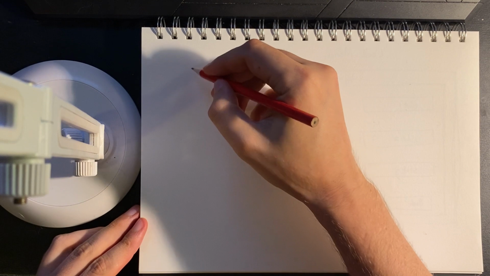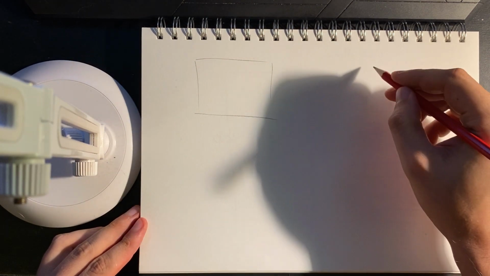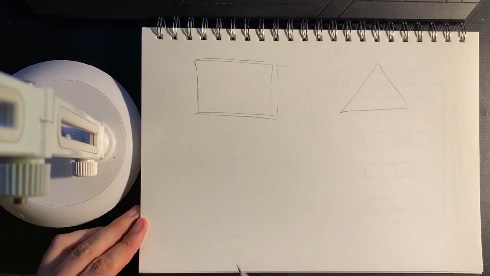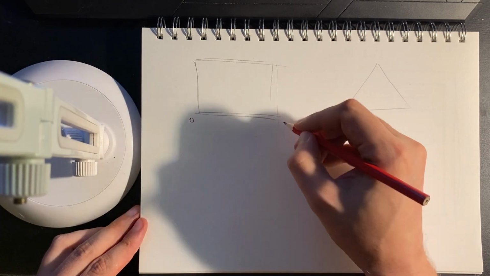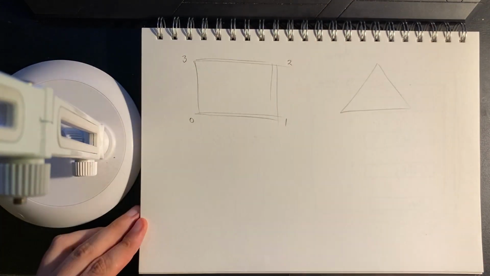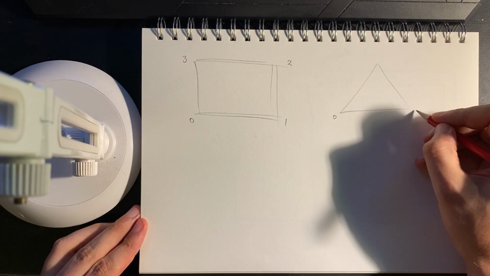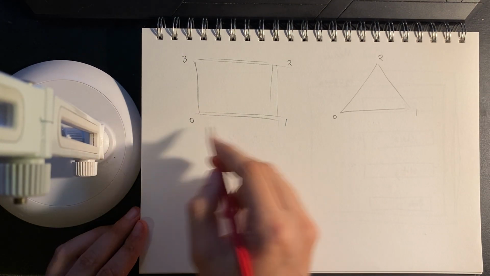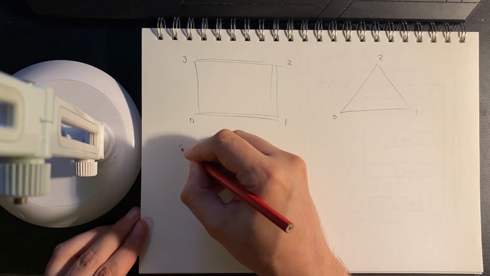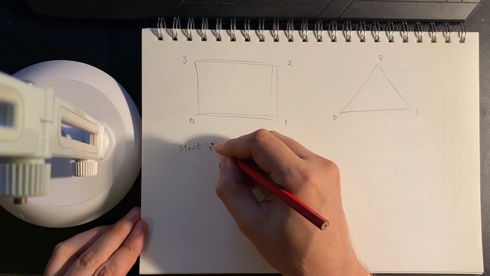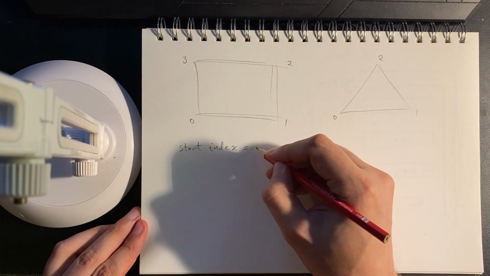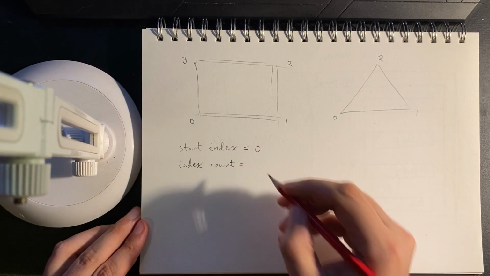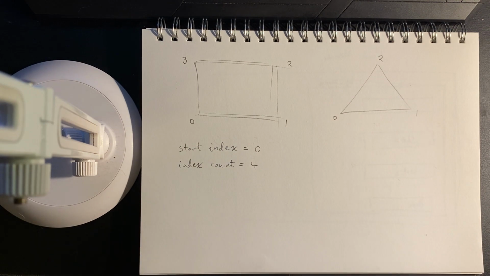Let's say that we have a rectangle and a triangle, and each of them has its own index and vertex lists locally. So I'll call this index 0, 1, 2, 3. It really doesn't matter which order I draw this. And here we have locally index 0, 1, 2. Okay, so I'll consume the rectangle first. So I'll say, okay, the start index is 0. Index count is 4, because there are 4 things.